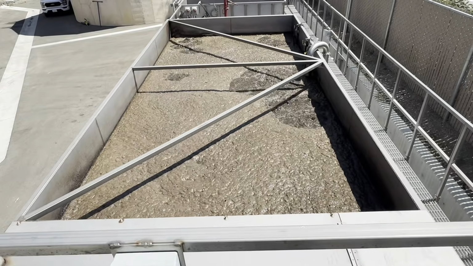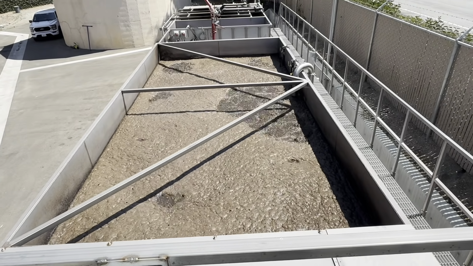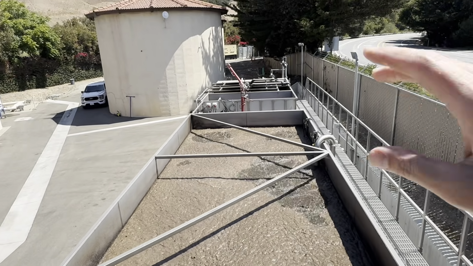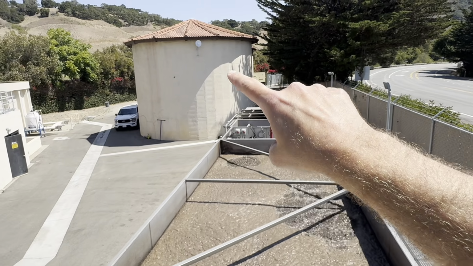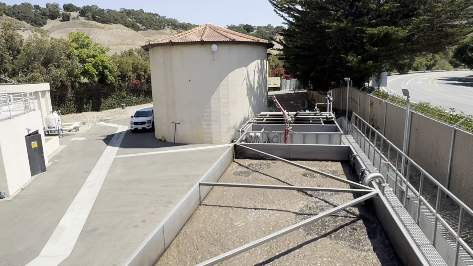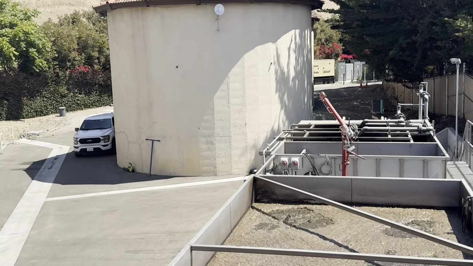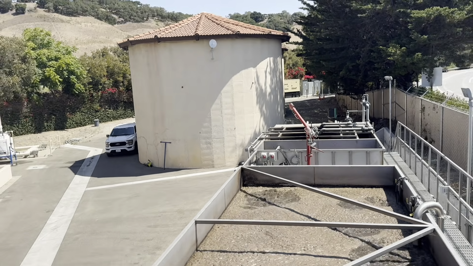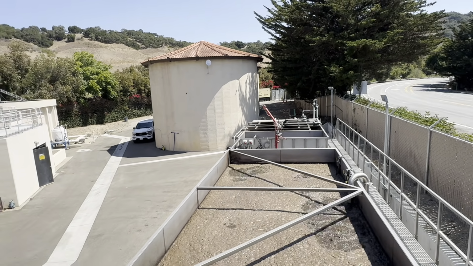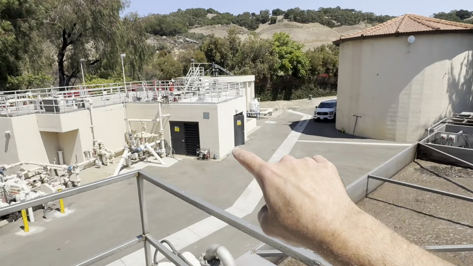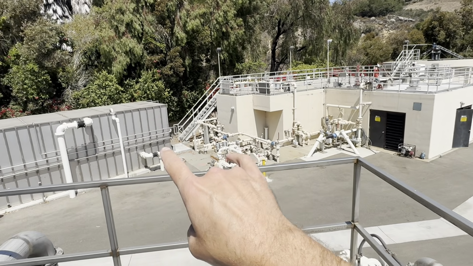But first, I kind of want to show you how my plant works from a bird's eye view. So we have our headworks over there, that tall old building, which is actually really cool. If you zoom in, you'll see the forms from way back in the day when they formed it up. That's our primary clarifier.